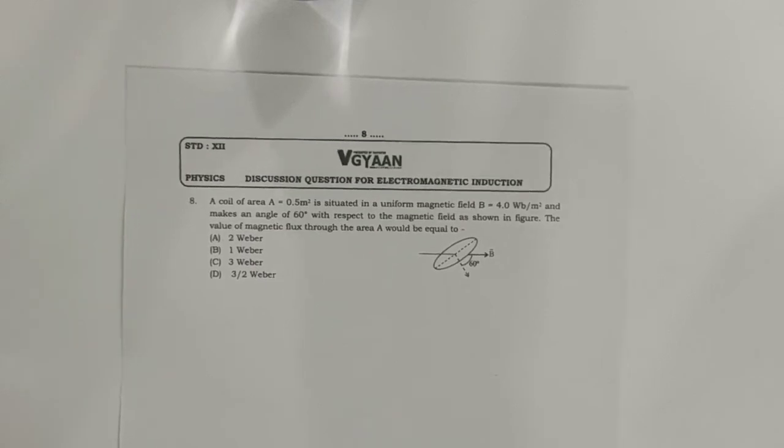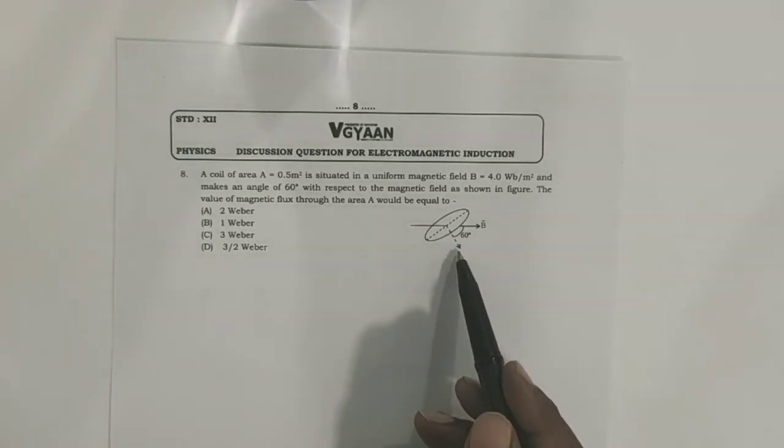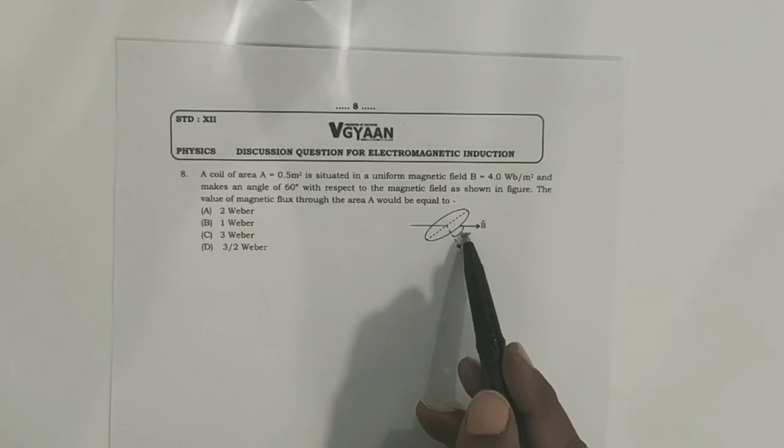The next question, again a very easy one. It says that a coil of area A, which is given 0.5 meter square, is situated in a uniform magnetic field whose strength is 4 Weber per meter square and makes an angle of 60 degrees with respect to the magnetic field. Here please understand that the area vector which we needed is clearly given to be making an angle of 60 degrees.